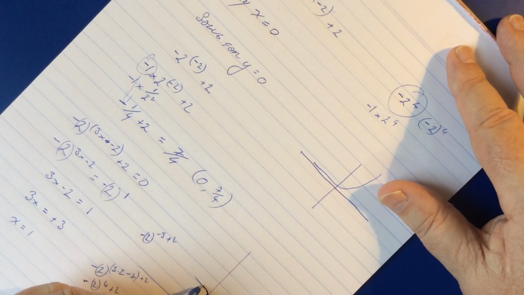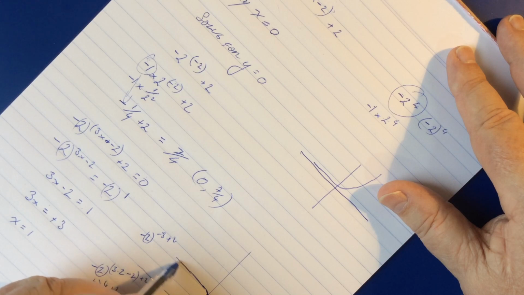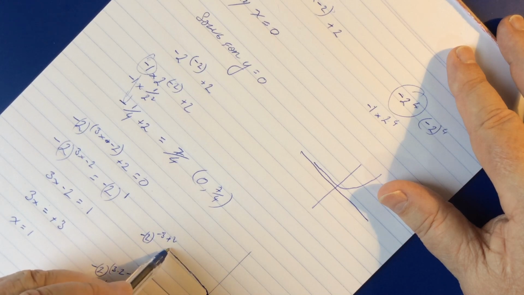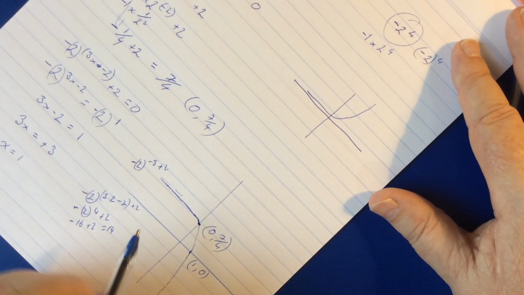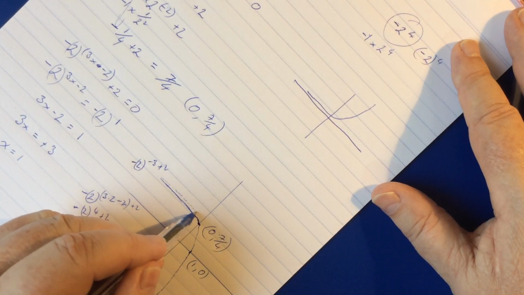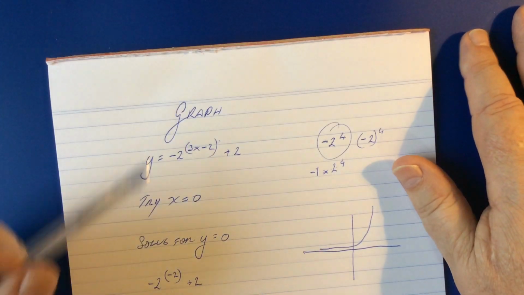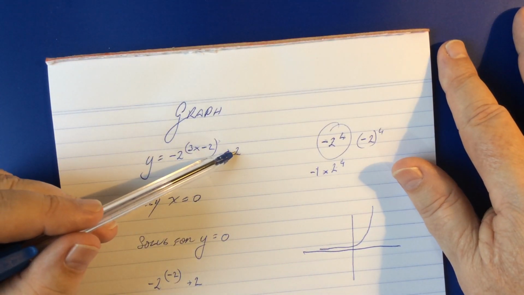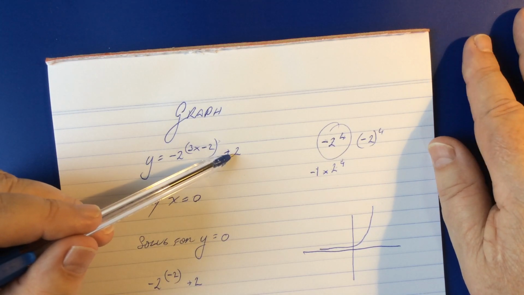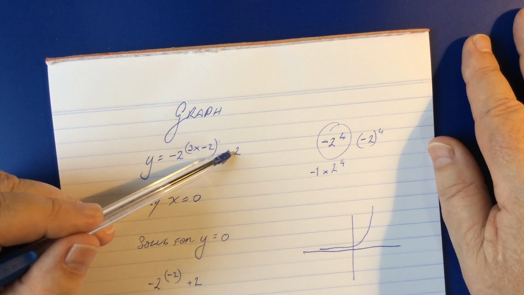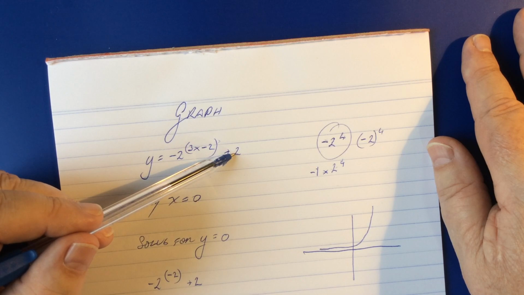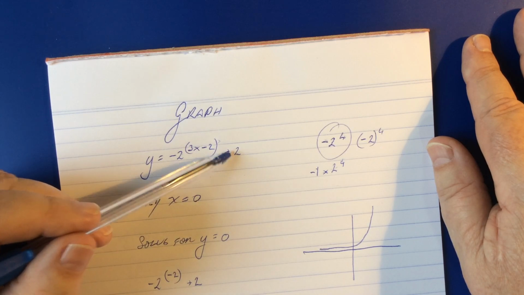And so it's a very, very safe bet that what we have is a graph that does the following. I'm just drawing in an asymptote, because if you do know anything about exponential graphs, what you'll realize is that this is usually an indication of where an asymptote lies.